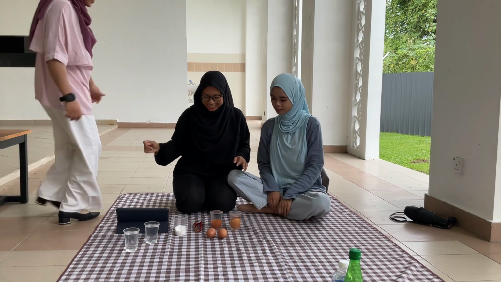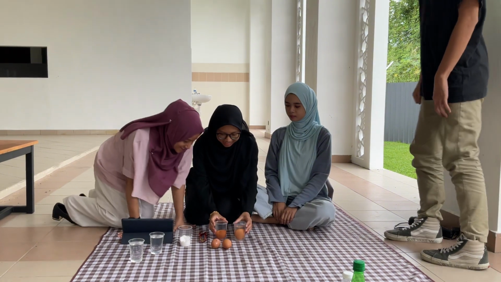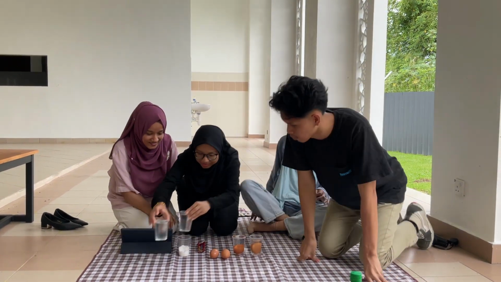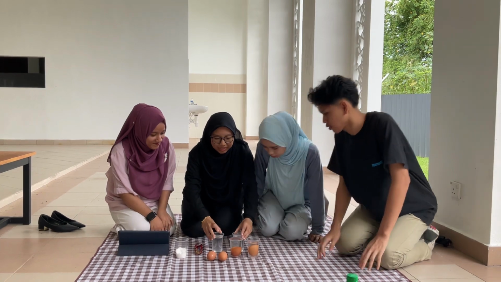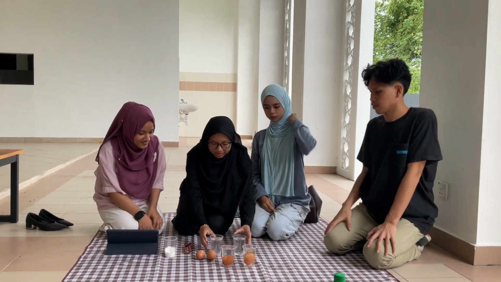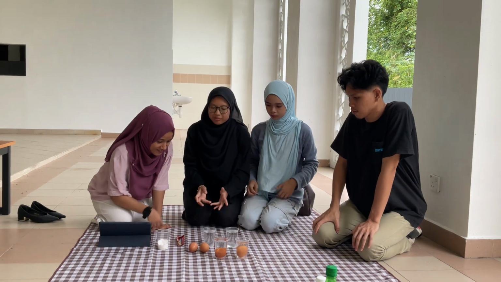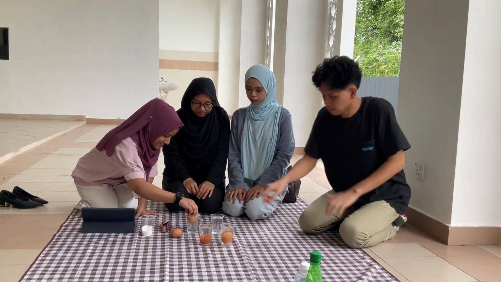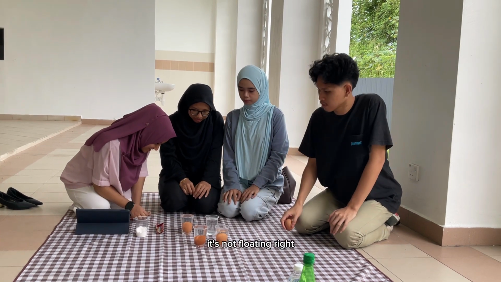Ta-da. See? This is your cup. Then put the egg into the tap water. It's not floating, right?